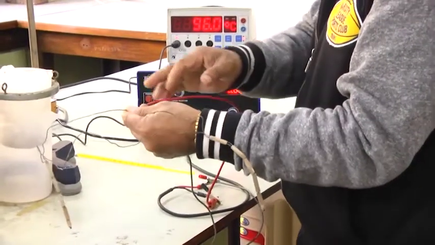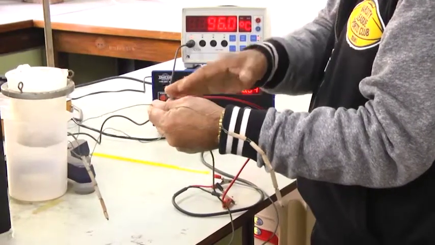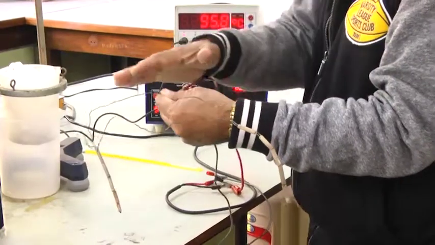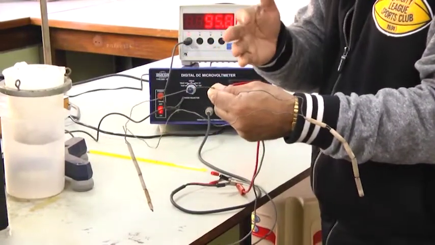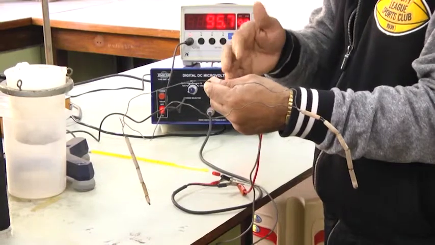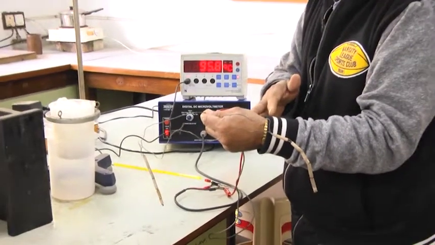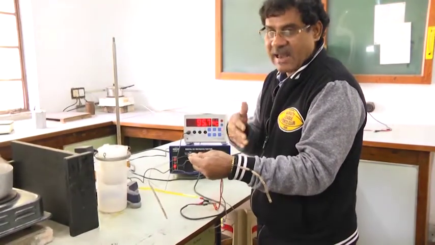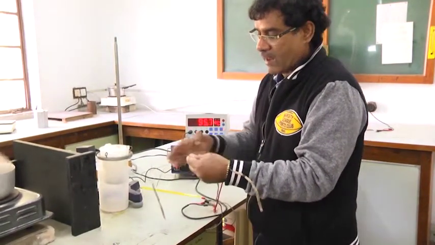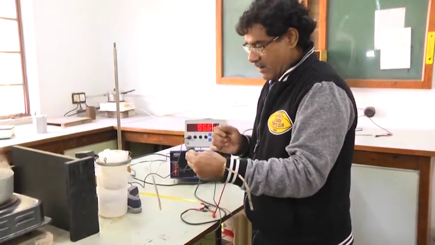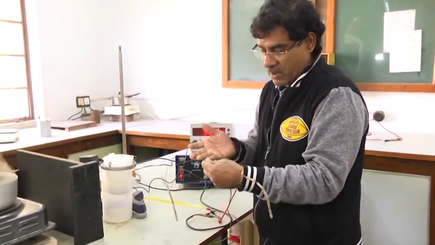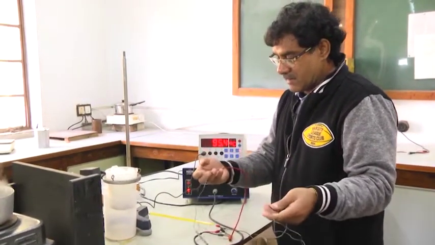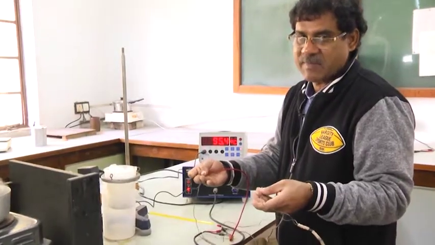One can show theoretically that the addition of this third type of metal is nullified and will not affect the theory of the thermocouple. But the condition is that these two ends have to be at the same temperature.